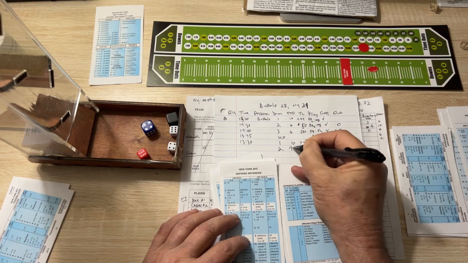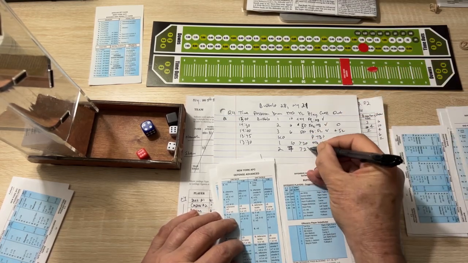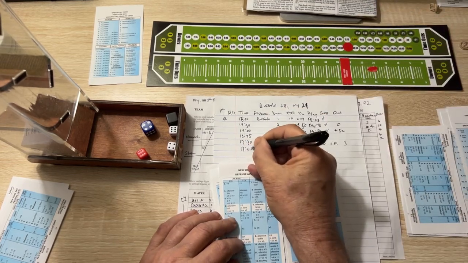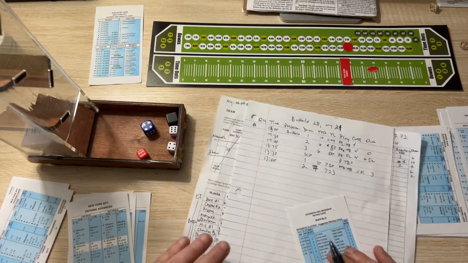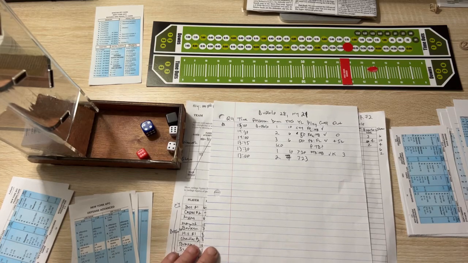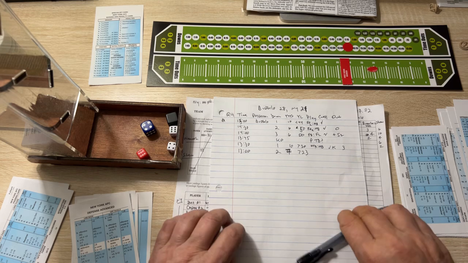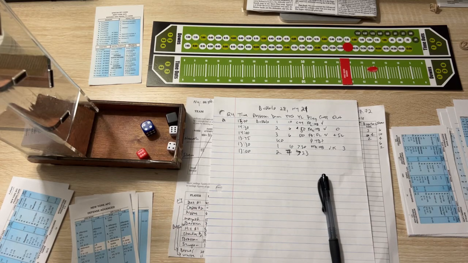2nd and 7 on their 23. 13 minutes left. Plenty of time. Plenty of time in this ball game. Buffalo ball on their own 23, 2nd down and 7, 4th quarter here, 13 minutes left. It's Buffalo 28, New York 21.